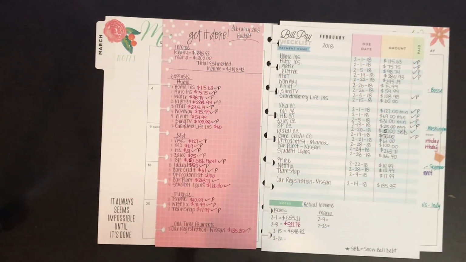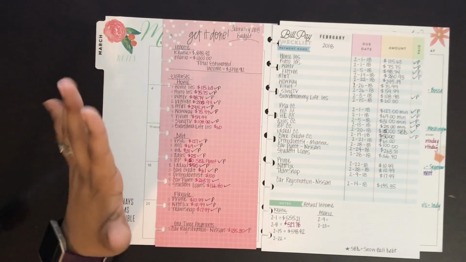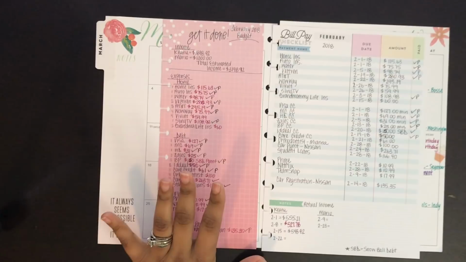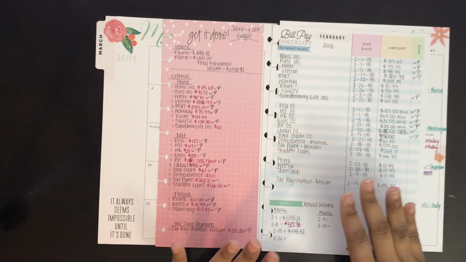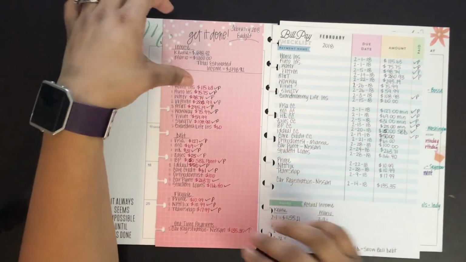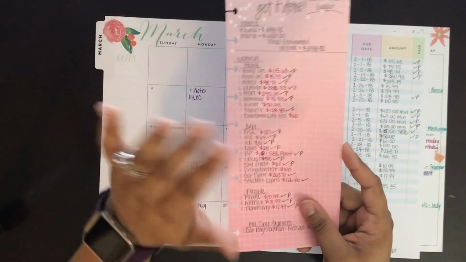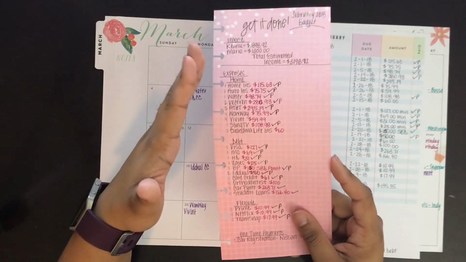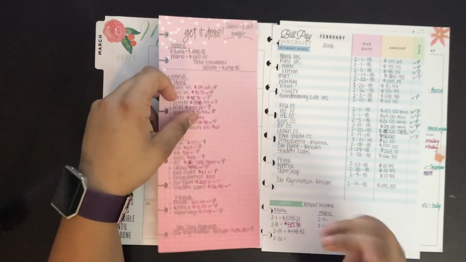Okay, so what I want to do, guys, before we get started is to go over my January budget and kind of do a recap on how I did for the month of February. Personally, I believe that I did really well in the month of January in regards to making sure that all my bills were paid on time. Obviously, I have not check marked them off on this page because a lot of times I use this little half sheet that I will be using again for the month of March.